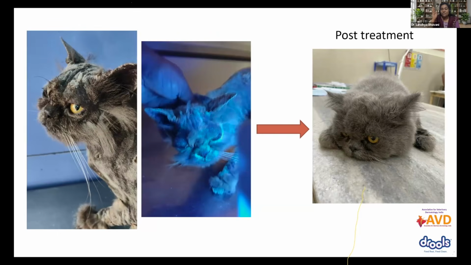Usually we say that only 50% of the cases give fluorescence, and the other 50% will be negative under the Wood's lamp. But it is not like so. In recent studies, a good quality Wood's lamp will, 99%, tell whether the animal is having a lesion or condition or not. So this cat is after treatment. You can see the full hair growth. Nearly it took 4 to 5 months for the hair growth.